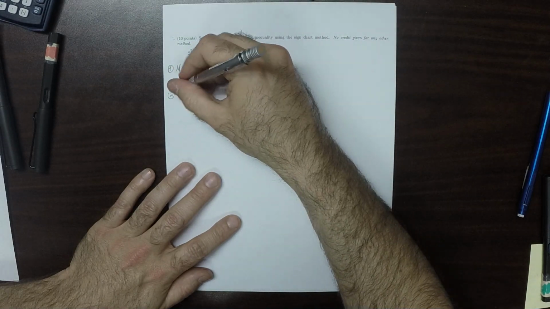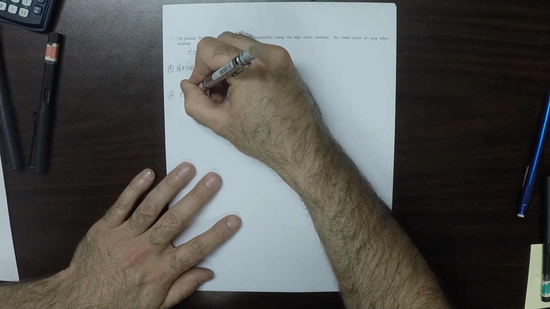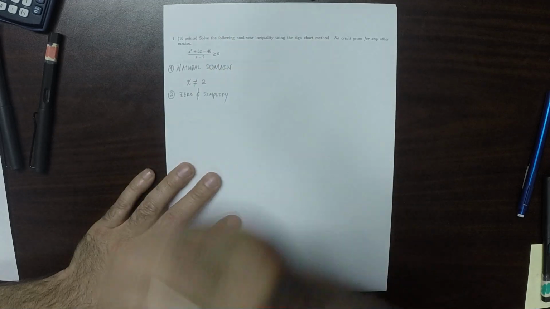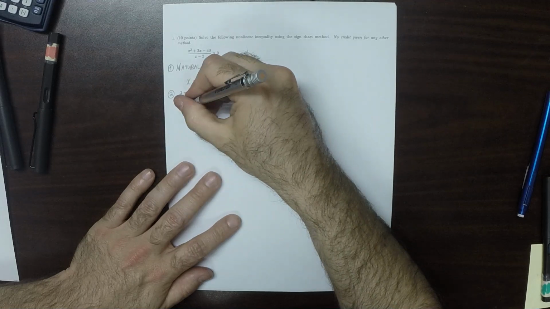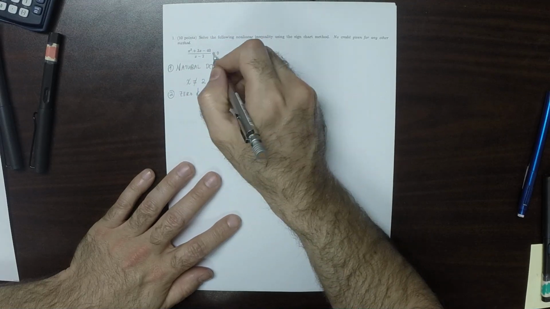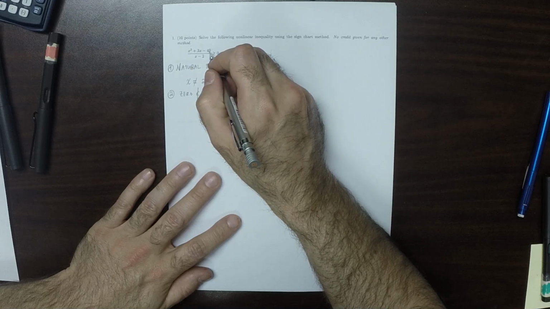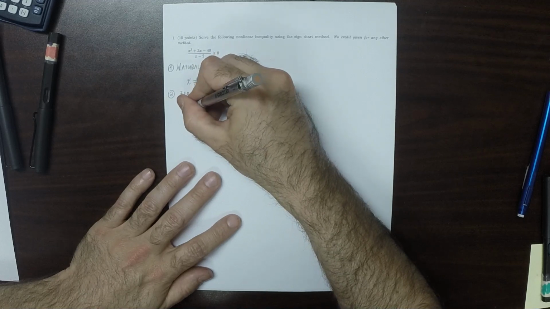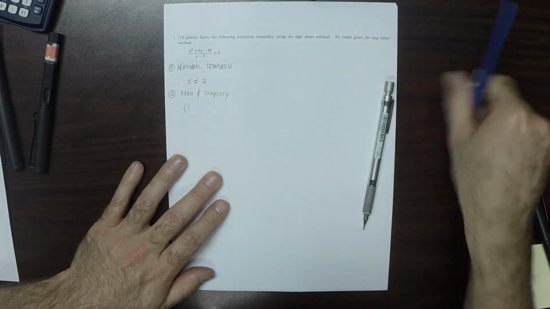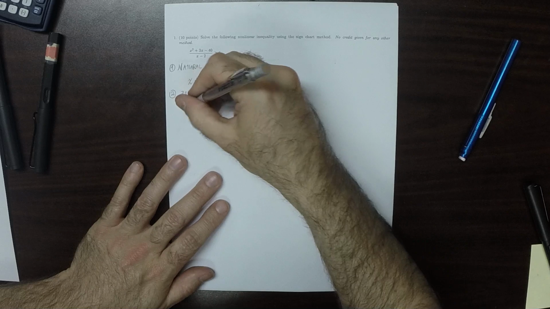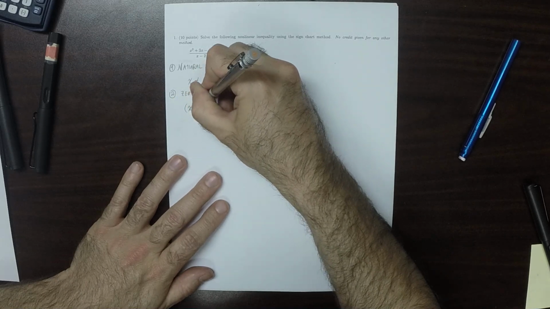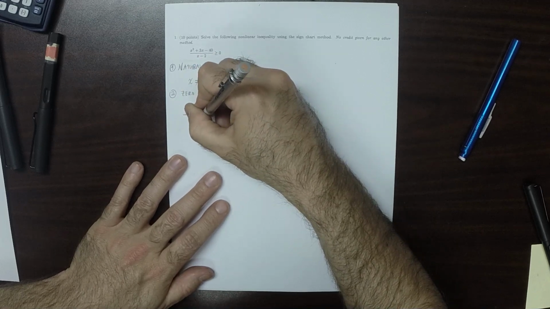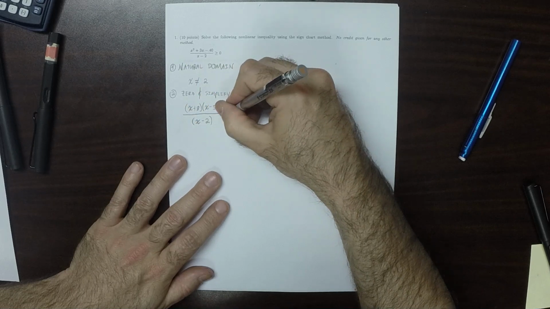Now we want to set one side to 0 and simplify the inequality. So one side is already 0, so that's nice. Then we want to simplify it. Well, does this factor? Can you think of two numbers whose product is negative 40 and whose sum is positive 3? Sure. So how about x plus 8 multiplied by x minus 5, and then over x minus 2 greater or equal to 0.